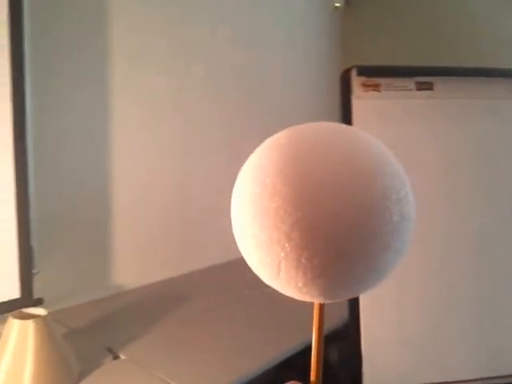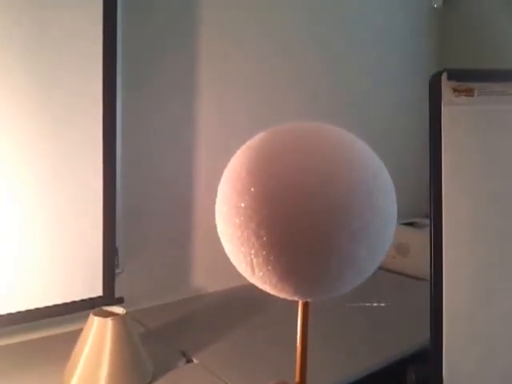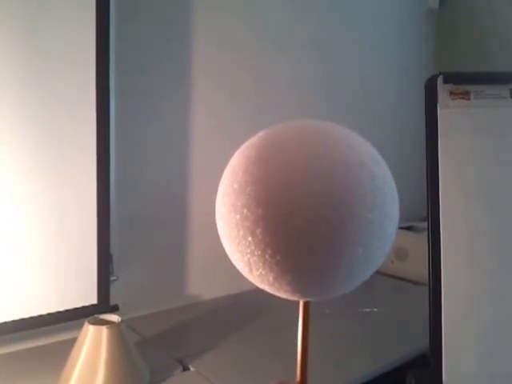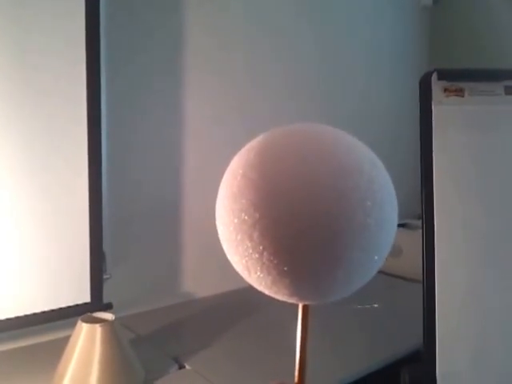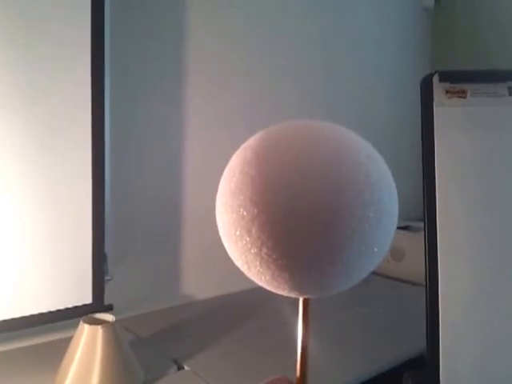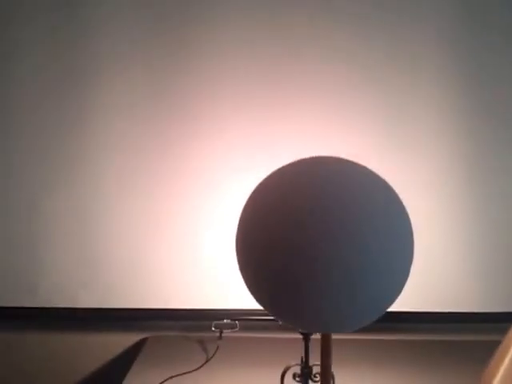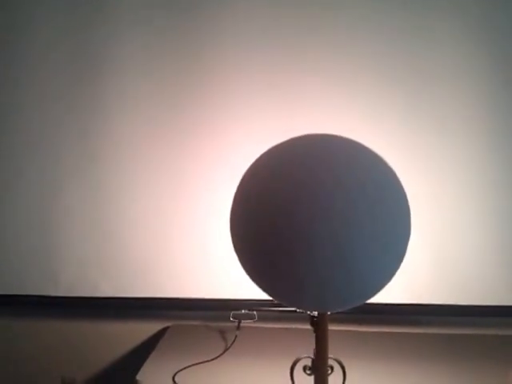Continuing in our revolution, more and more of the moon is becoming dark. This is called a waning crescent. Waning, of course, meaning less light, and crescent meaning less than half lit. And finally back to a new moon.